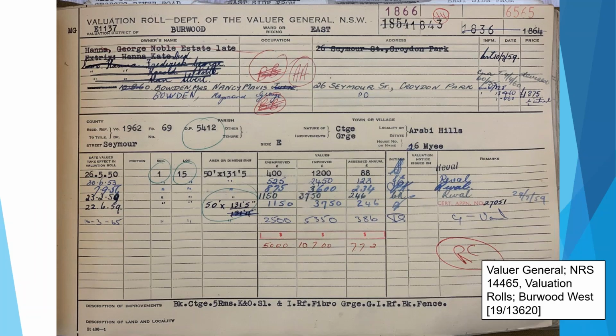This is a valuation roll record, so this is later. You can see the dates on the left-hand side there. This one covers from 1950 to 1965. So up in the top left-hand corner, we've got George Hanna, Kate Hanna, then it goes to Frederick, Harold and Alan, and then it's transferred to Nancy and Raymond Bowden, and they continue to own that house right up to 1965. We've got the very useful volume and folio numbers there on the left-hand side in the middle.